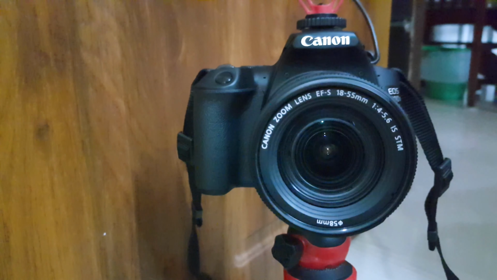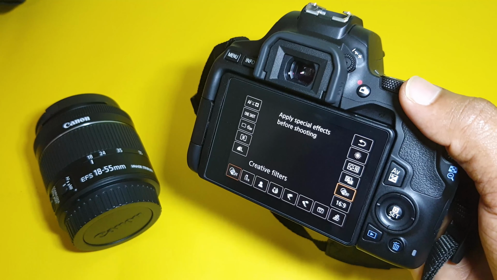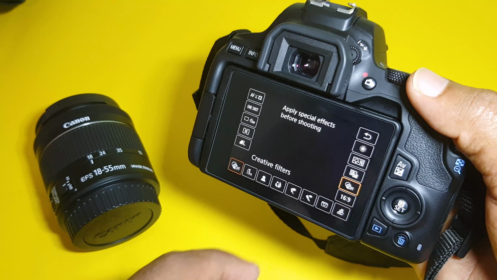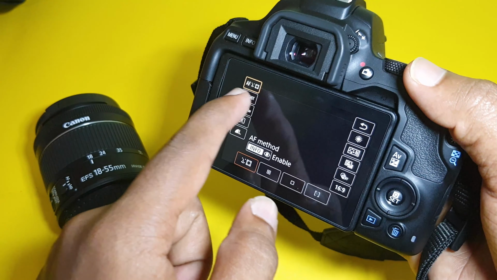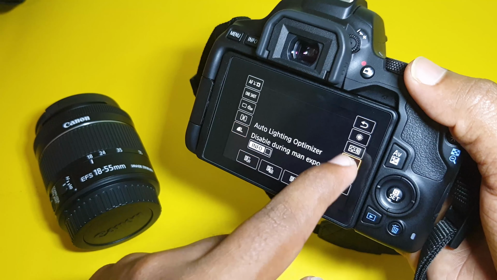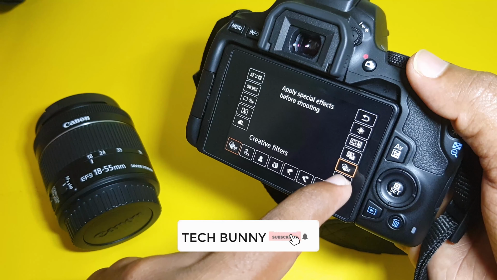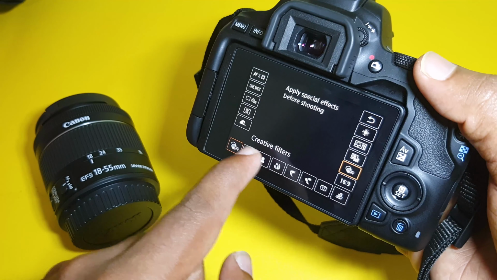To enable this feature, head over to the camera section and there you will find this interface. Just click on the Q button, which is topmost right side. There you can see a lot of options on the screen. But don't panic guys. Head over to the picture effect panel, which in some cameras shows FX, in some cameras it is something different, but this is the option you need to click on.